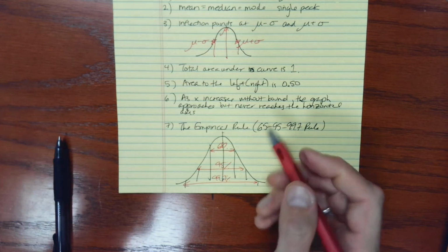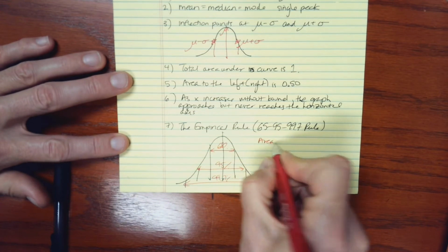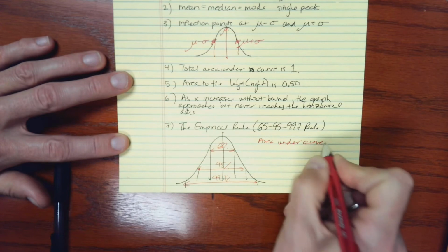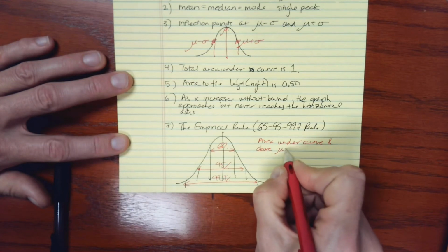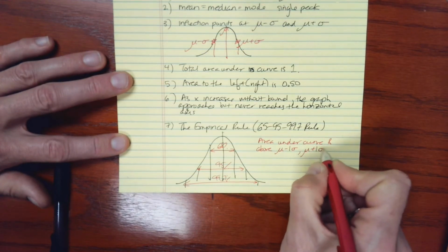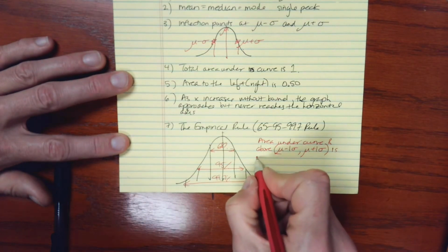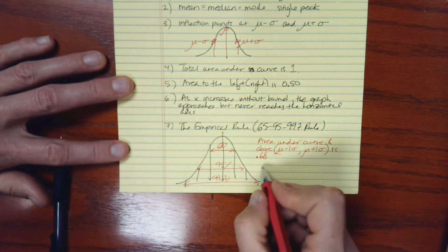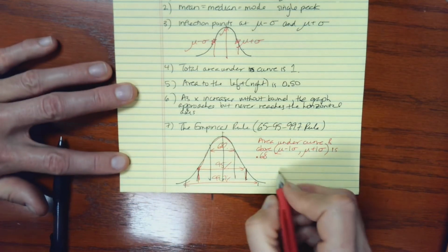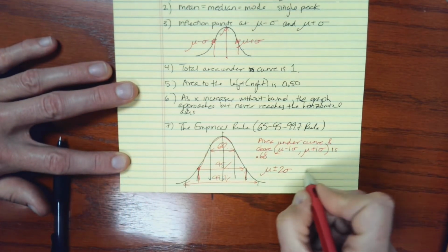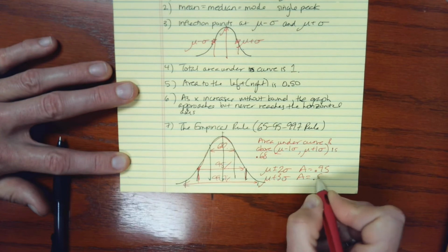Now, in terms of a random variable and area, the area under the curve and above the interval mu minus 1 sigma to mu plus 1 sigma is 0.68. The area under the curve and above the interval mu plus or minus 2 standard deviations is 0.95, and for mu plus or minus 3 sigma, that area is 0.997.